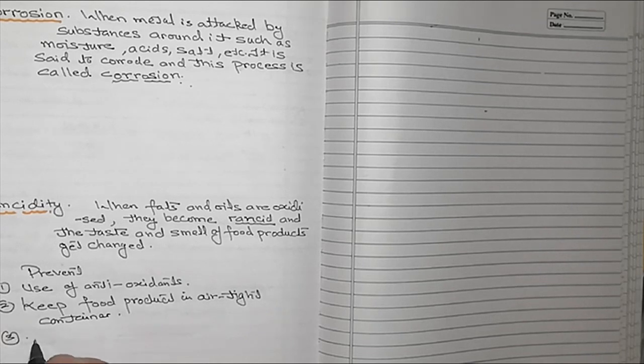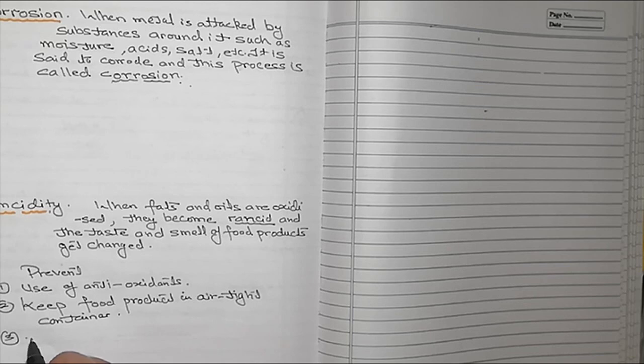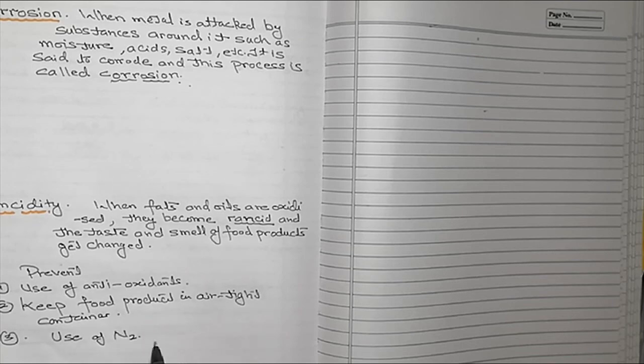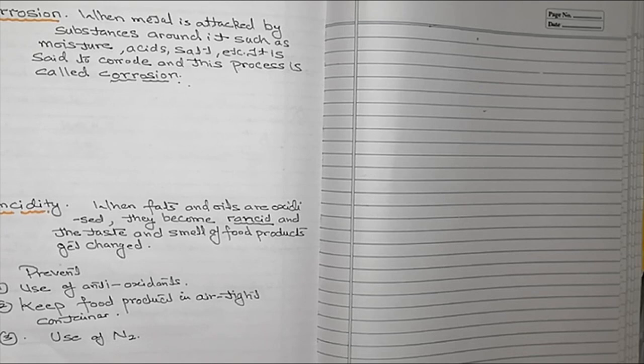And third, chips manufacturers use nitrogen gas to avoid rancidity. You can write use of nitrogen gas. In the example, you can write that chips manufacturers use nitrogen gas to avoid rancidity.